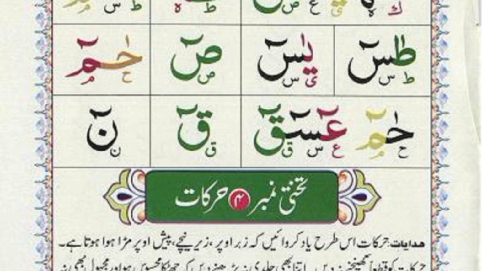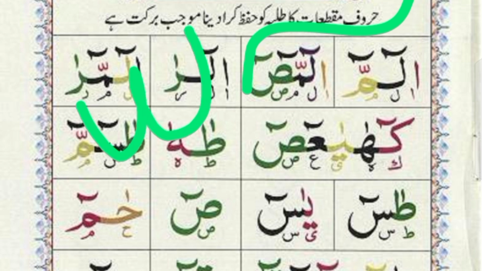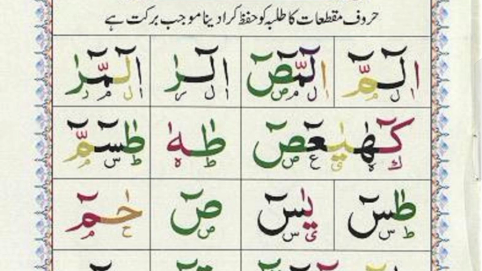So in this lesson we read three new signs. One is mad, the second is shad, and the third one is standing fatha. The rule while reading these signs is that the letter on which the mad comes will be read long up to 3 seconds.